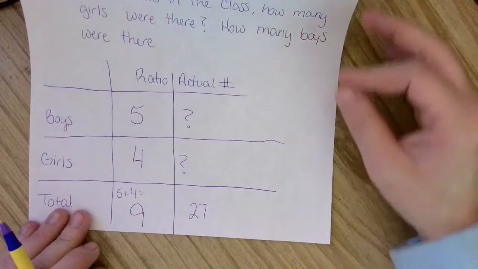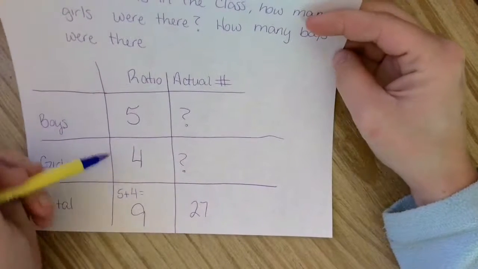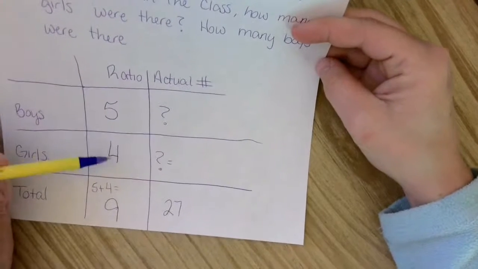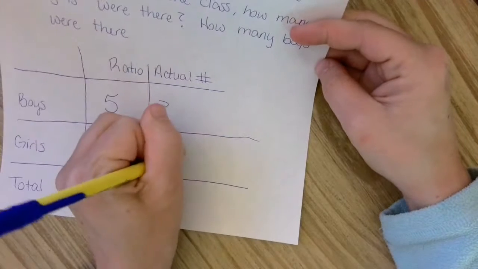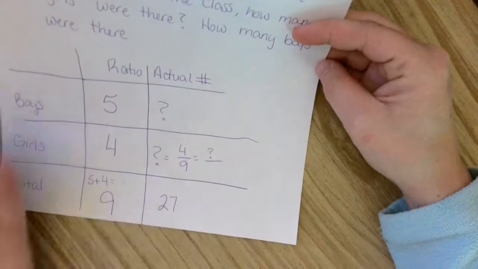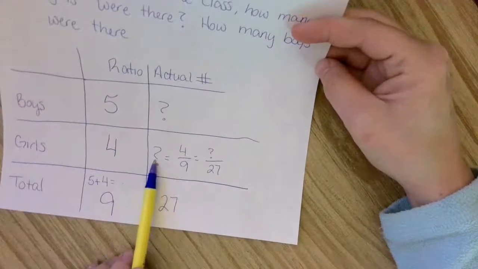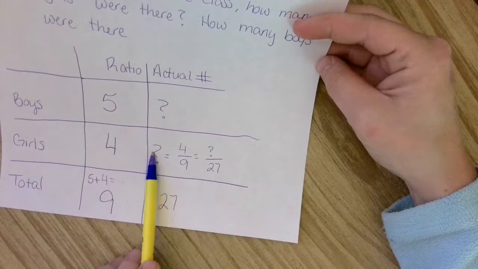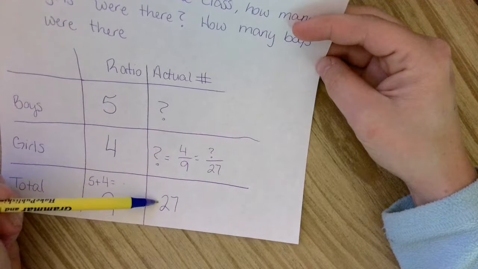So the way I'm going to do this is I'm going to set it up as an equivalent fraction. So to get girls, I'm going to show my math right here, but to get girls, I'm going to do 4 over 9 is equal to something over 27. Because I'm trying to get this question mark, so that question mark is where I got that from. So 4 over 9 is equal to question mark over 27.